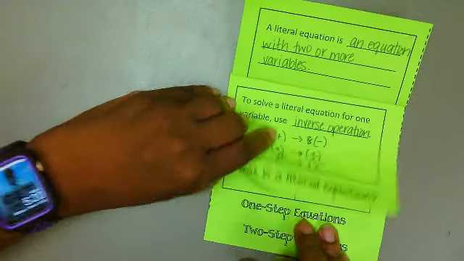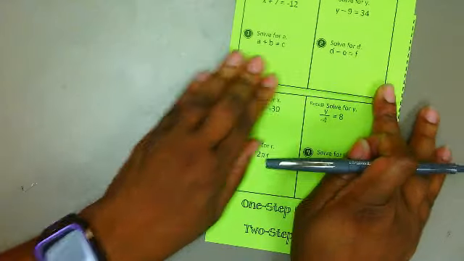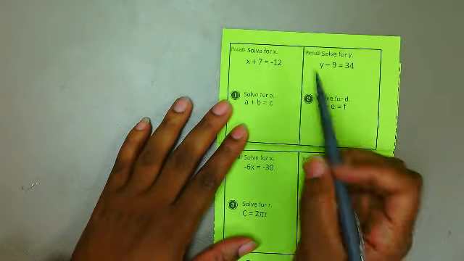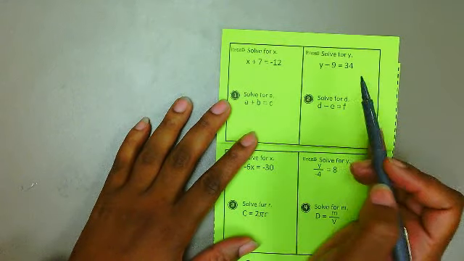So let's look at our one-step equations. I like this foldable because it gives you a reference point. So here it says, right here we're going to recall. So we're going to remember how to solve for x. And we're going to remember how to solve for y.